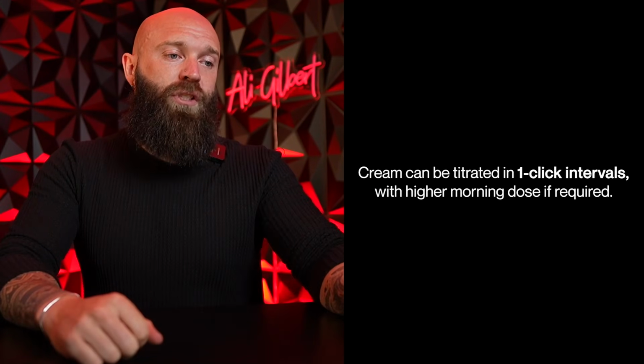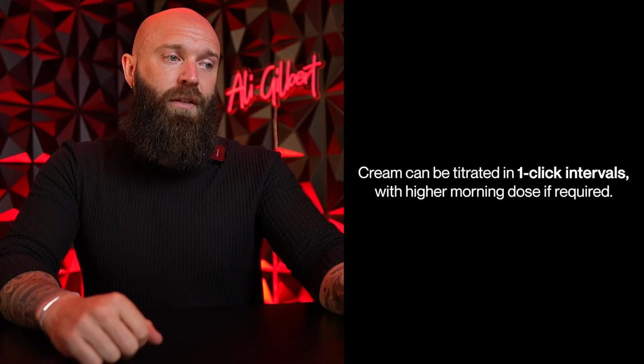So cream can also be titrated in single click intervals. And if it's not an even distribution, let's say a gentleman needs 3 or 5 or 7 clicks of cream per day, I think it makes more sense to put the extra click of cream in the morning because this would more align with the circadian rhythm.